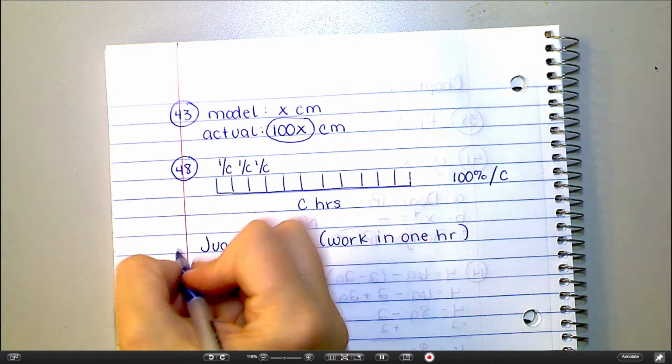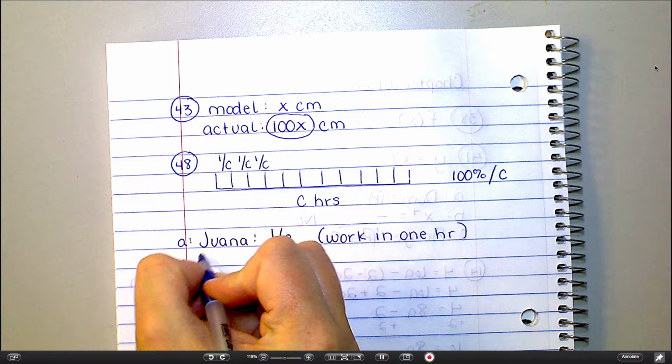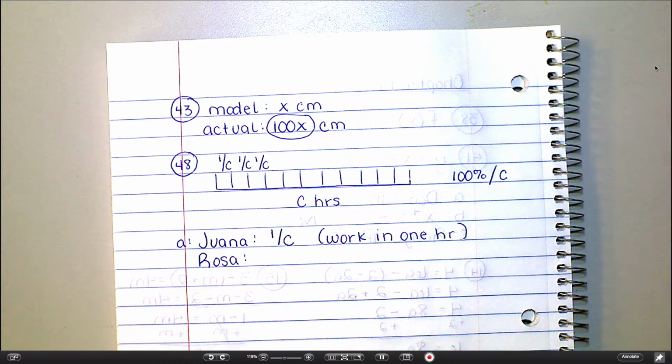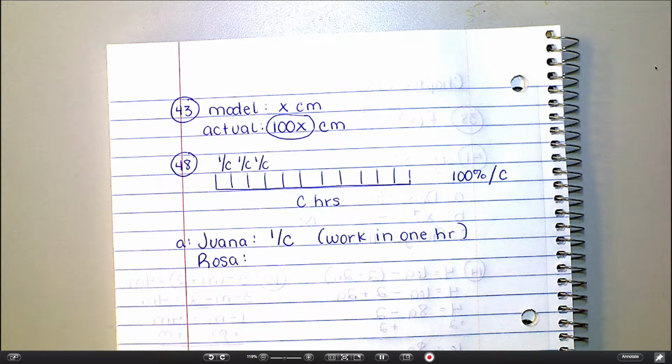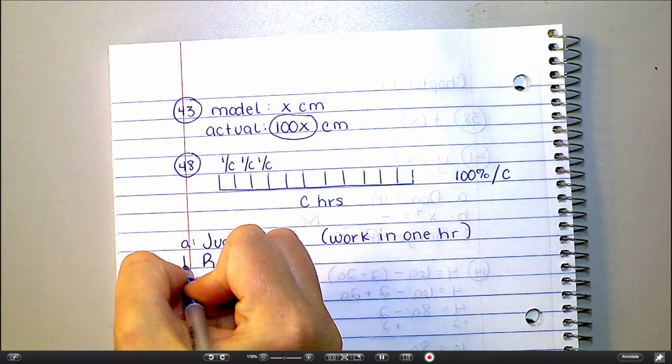That's part A. So then thinking about that same thing, Rosa can mow the lawn in D hours. So what would I say for her for 1 hour? 1 over D. Yep. So she can mow 1 over D.